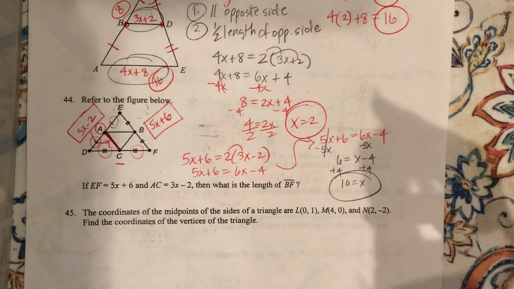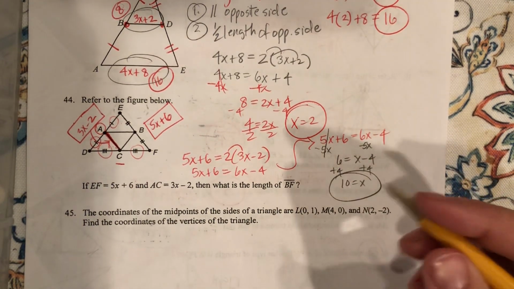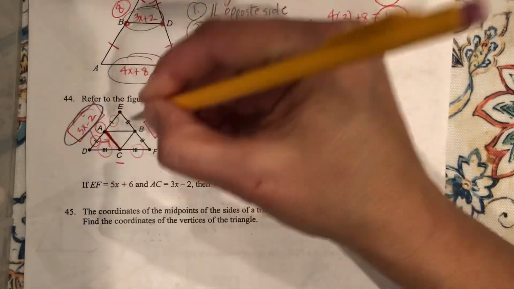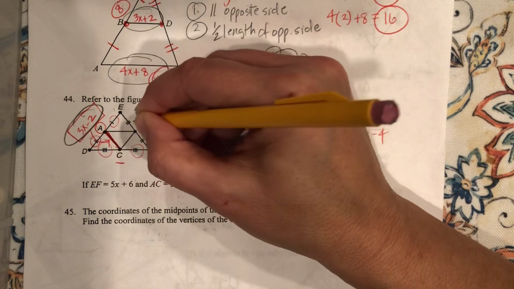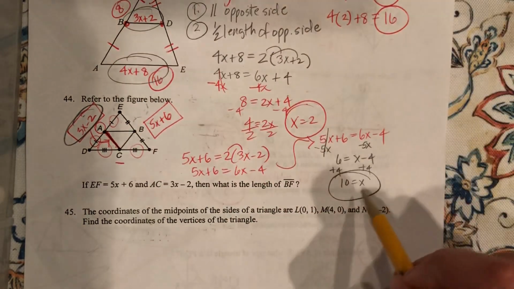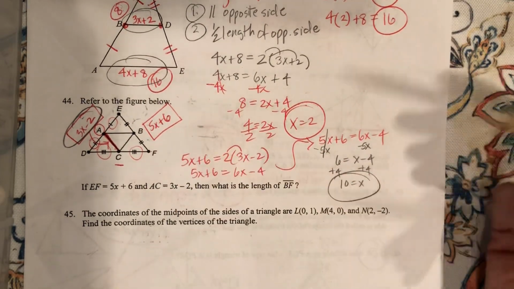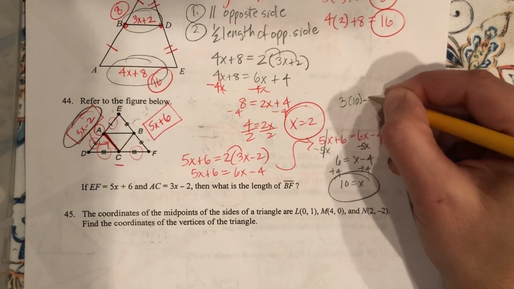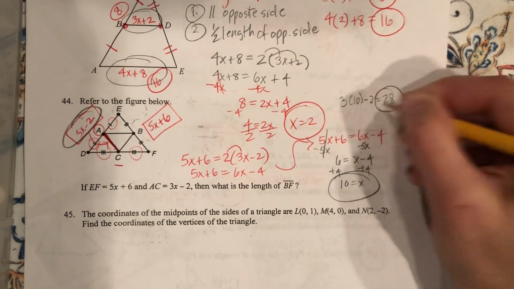So that is x. Now I don't want x, I want to actually know how long it is. Well, it's going to be this. Remember, this is the same as this and this. Or if you wanted to plug 10 in here and cut it in half, you can do that. So I'm going to take 3 times 10 minus 2, which is 28. So that's how long it is.